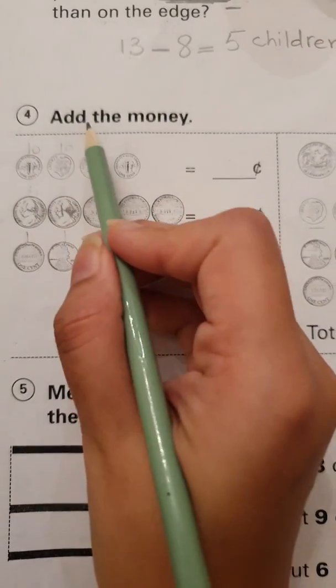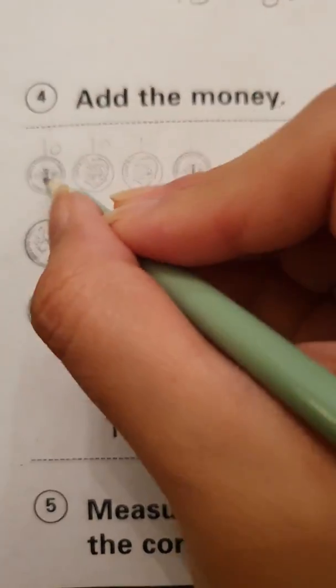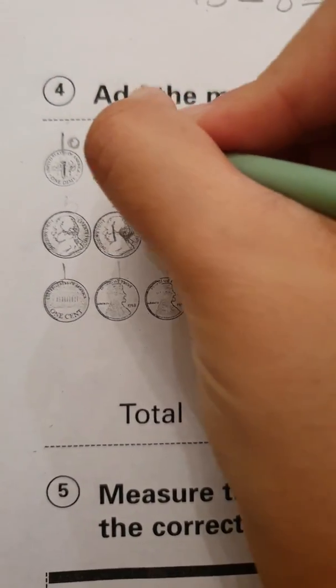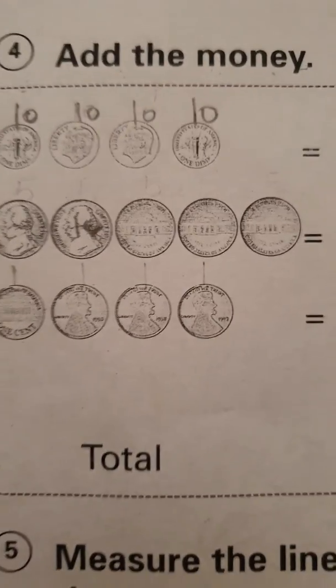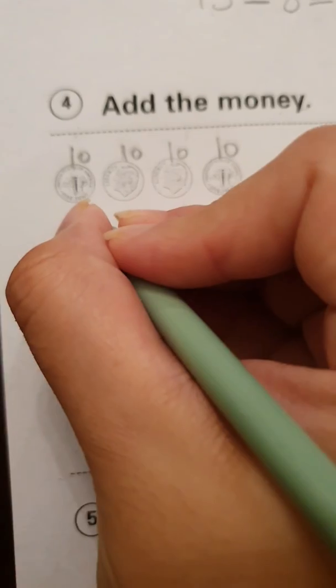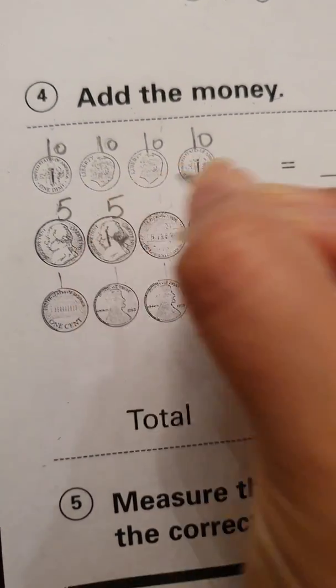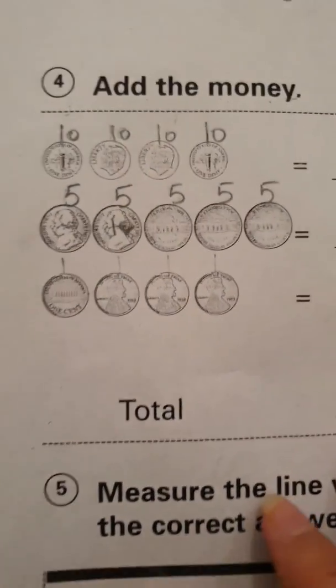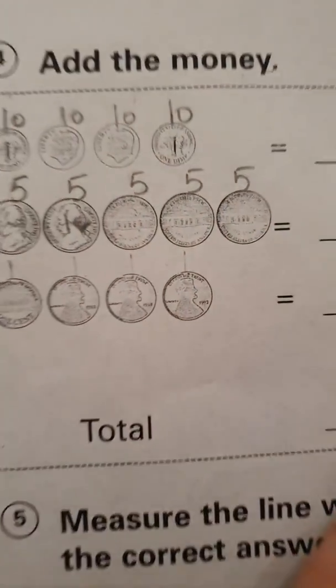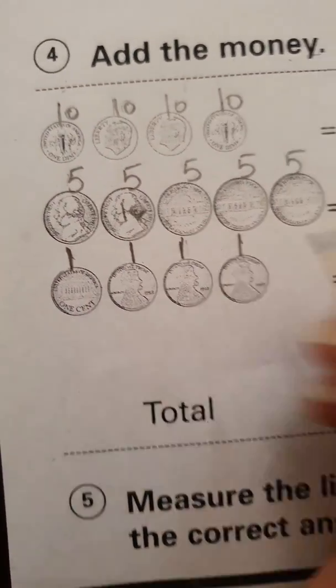Okay, guys, now put your finger on number 4 and let's see what they are asking us to do. It says add the money. Okay, so first we have to figure out what do we have in each row. Let's look at the first one. These seem like dimes to me. So how many cents do we have in each dime? We have 10 cents in each dime. The next row seems like nickels to me. So we have 5 cents in each nickel. And at last, in the last row, we have, look carefully, these are pennies. So 1 cent in each penny.